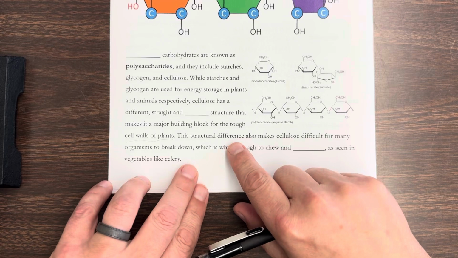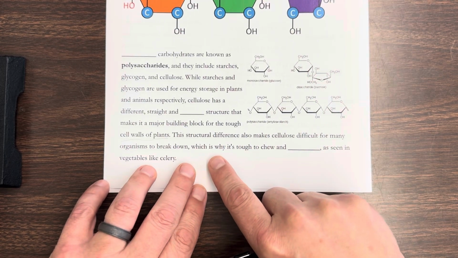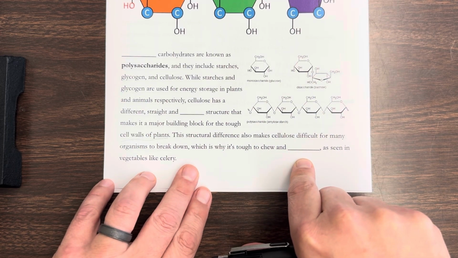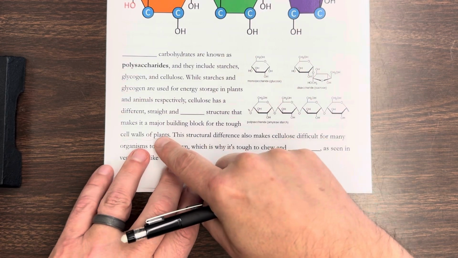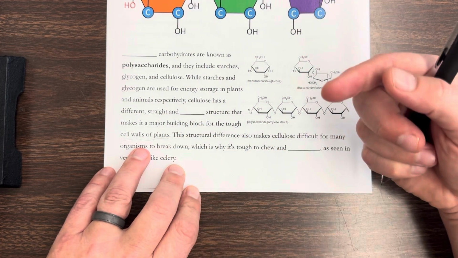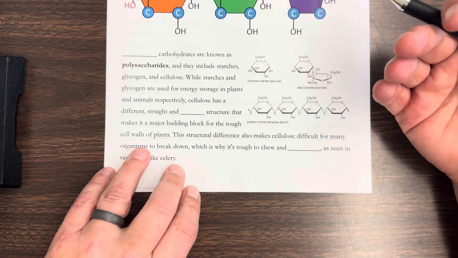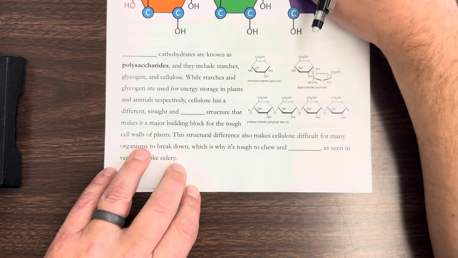This structural difference also makes cellulose difficult for many organisms to break down, which is why it's tough to chew and digest, as seen in vegetables like celery. So again, that cellulose, because it's so good at building the structures of the plant, part of that property is that it's hard for animals to break it down, digest it, and get energy from it.